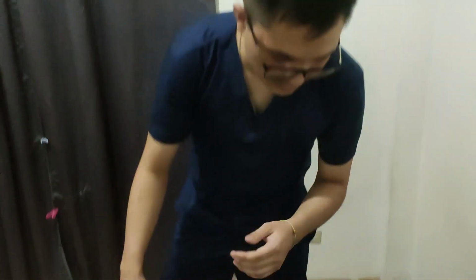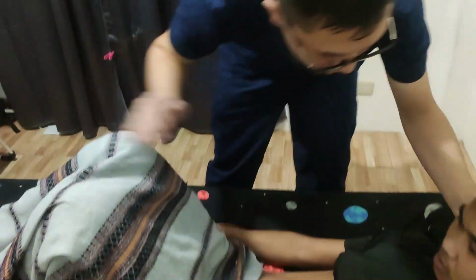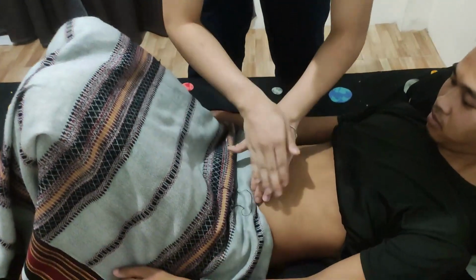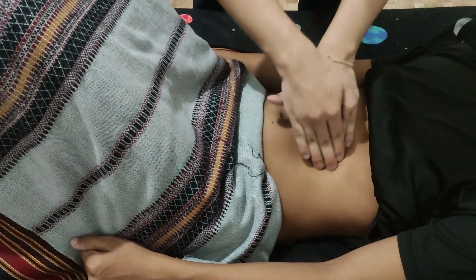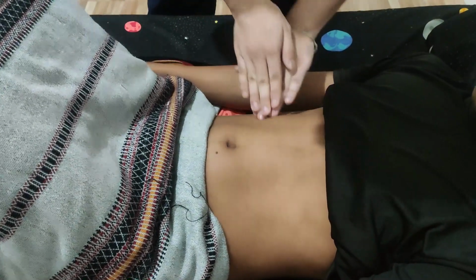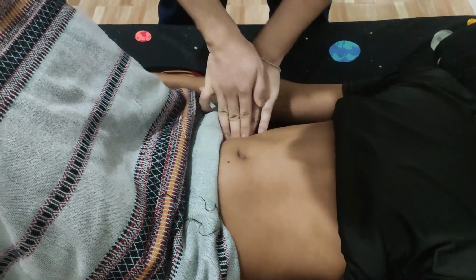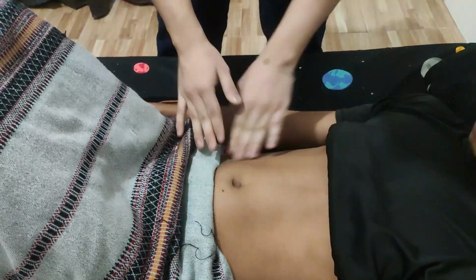And for the deep palpation, here we require the patient to have the legs flexed and neck also flexed. So can you please flex your legs and your neck slightly. Okay. Now the next examination is for the liver.